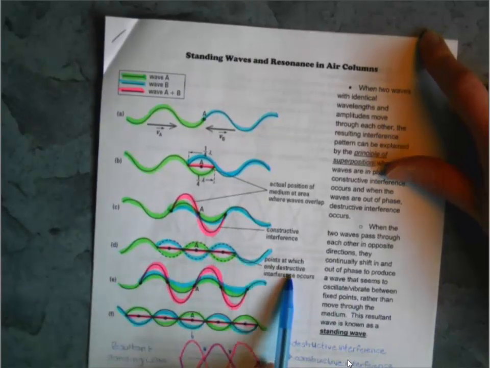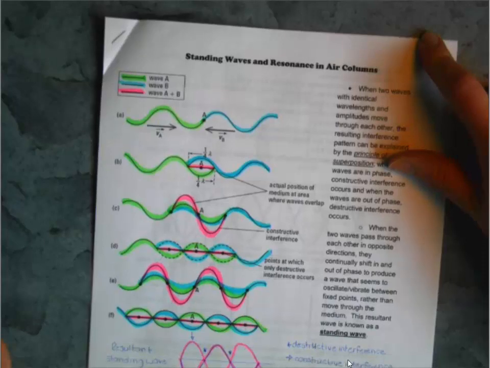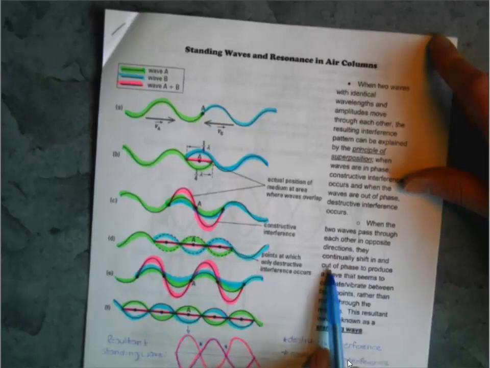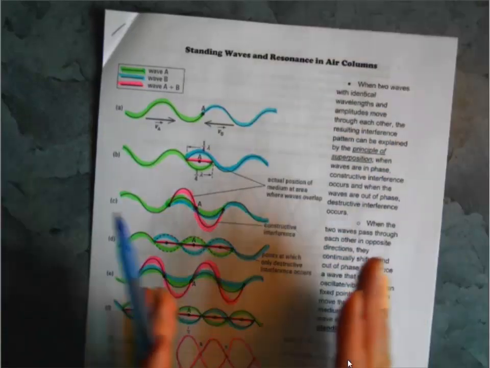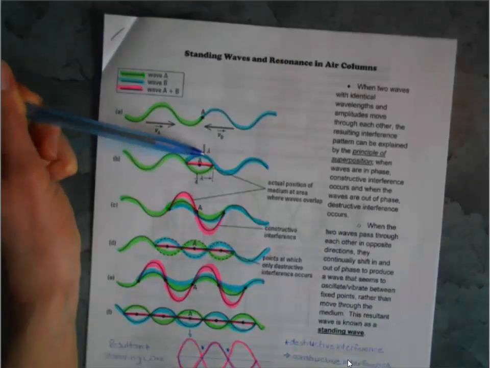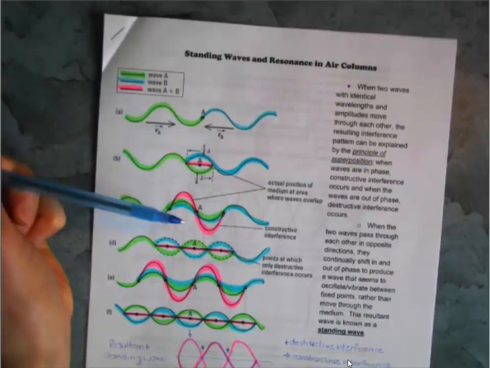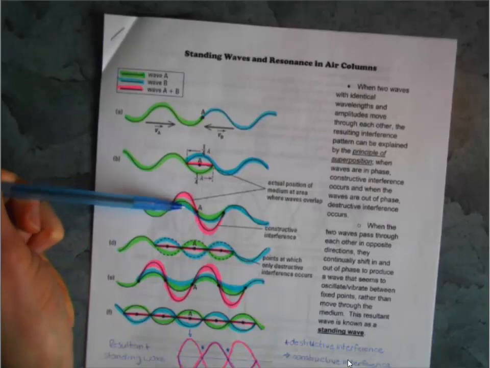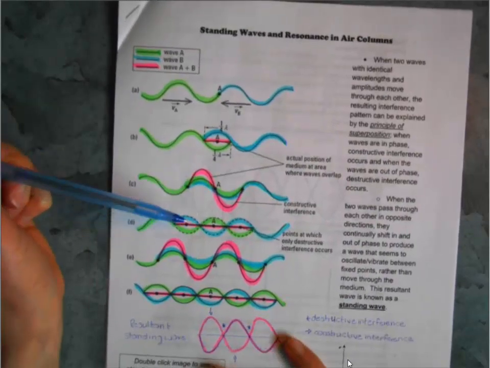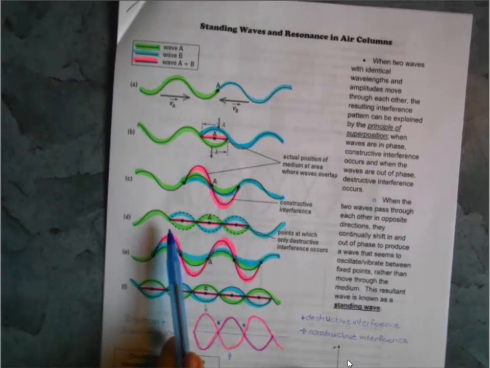So moving on to think about a standing wave. When the two waves pass through each other in opposite directions, they're always shifting in and out of phase, right? Because they're moving along. So we're going to see a constant shift between this, where they sum up to nothing, and this, where we see them summing up to much larger than the original waves in terms of their amplitude. And that's what's happening here at point D.